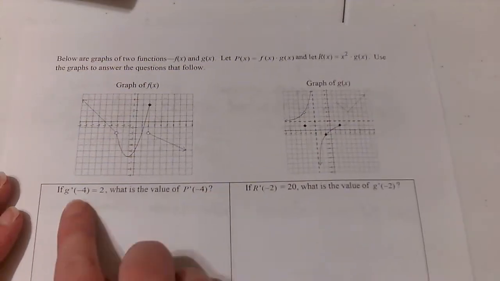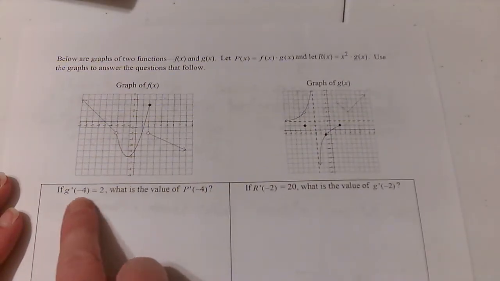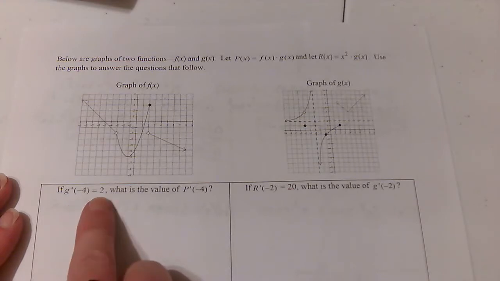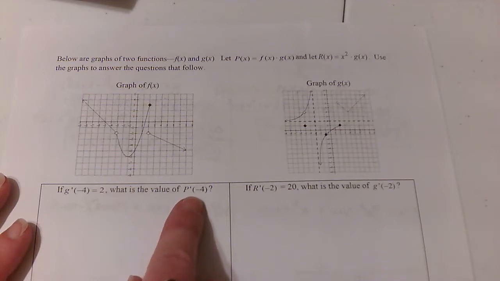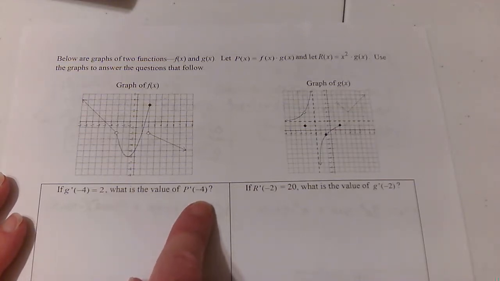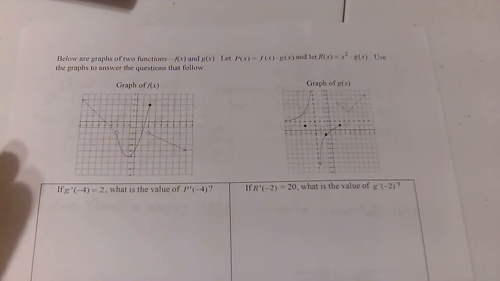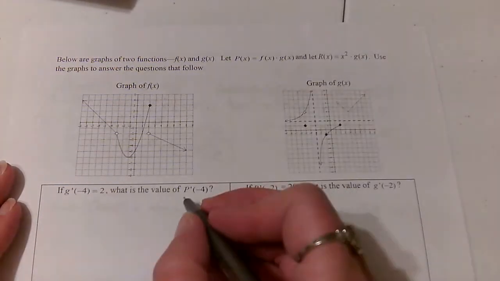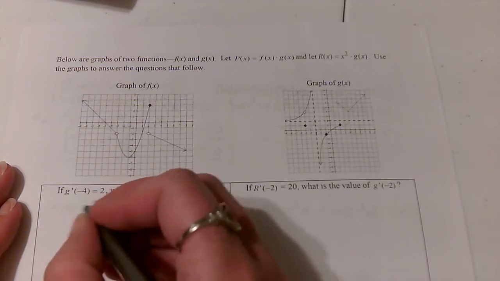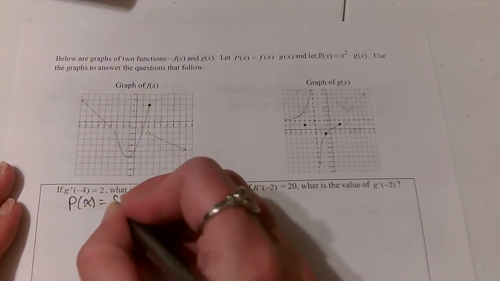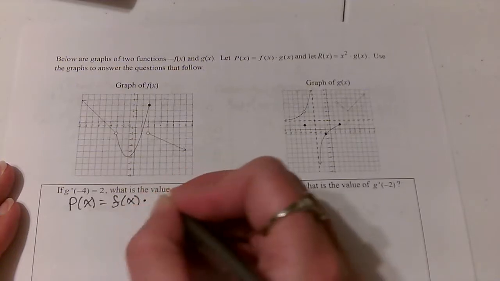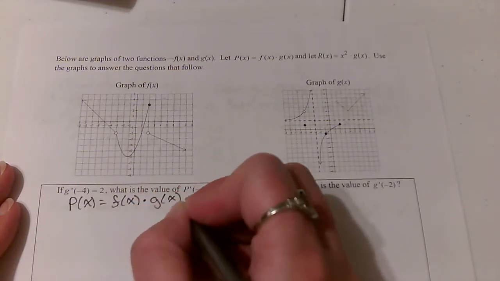All right, so in the first one, they give us the value of the derivative of g at -4 is 2. And it asks, what is the value of p prime of -4? So let's break that down. It's using the function p. And p of x was f of x times g of x. That was given to us at the top of the page.